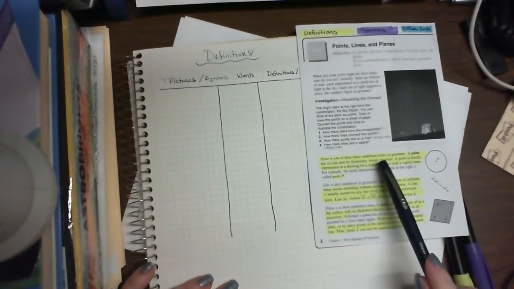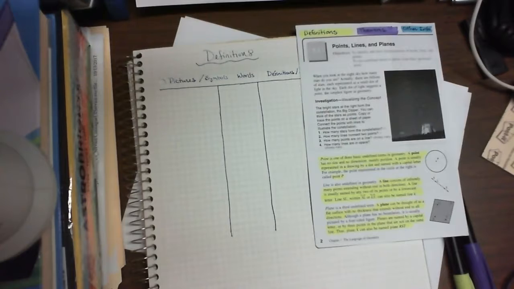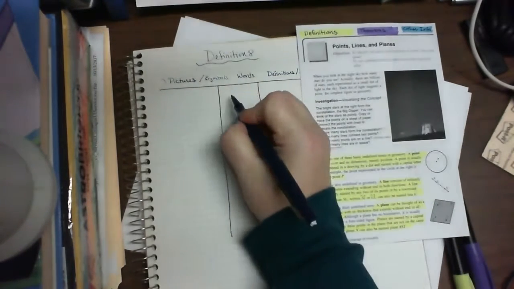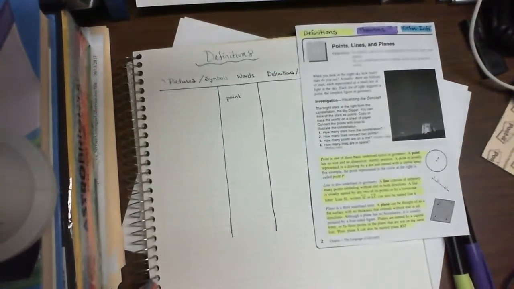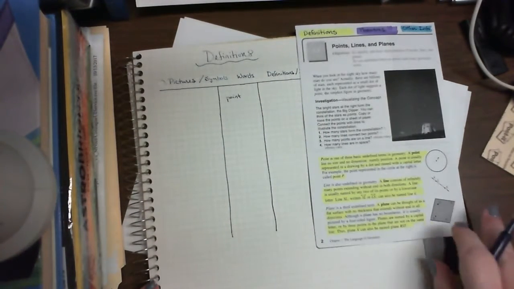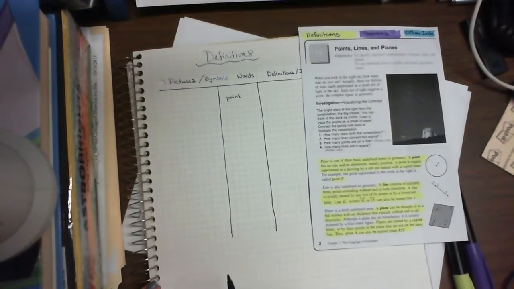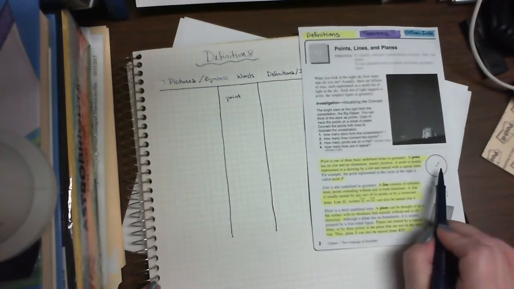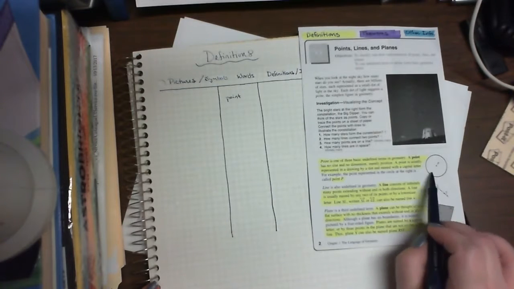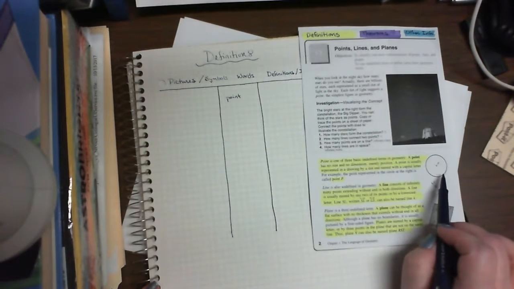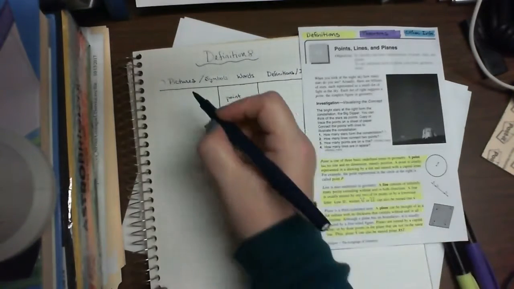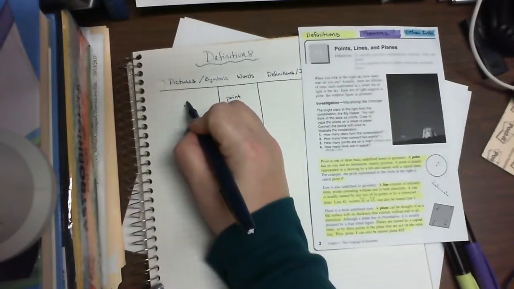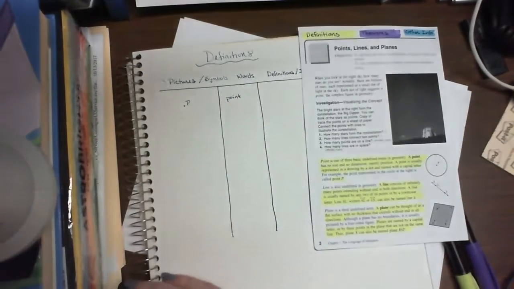Now, we're going to start with what they said. So they said a point is one of 3 basic undefined terms in geometry. So we need to know about points. So I'm going to write the word point. Okay. Information we need to know about it. Well, pictures or symbols, when they have a picture of point P, this one happened to be inside of a circle, but that doesn't really matter. What matters is that it's point P. So it has to have a capital letter beside it. So I'm going to go ahead and write point P. That's my picture, that's my symbol.